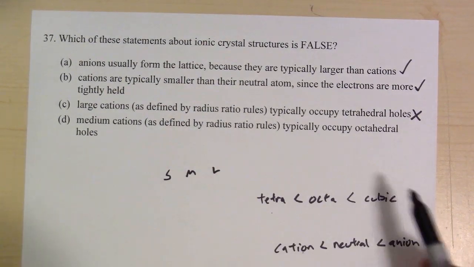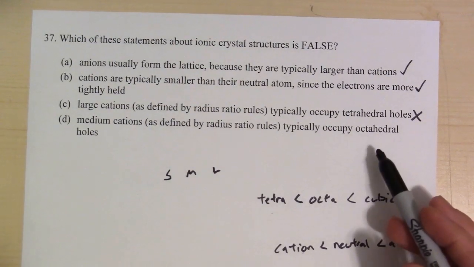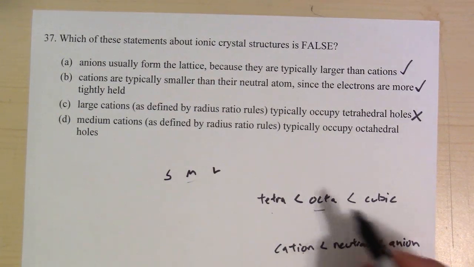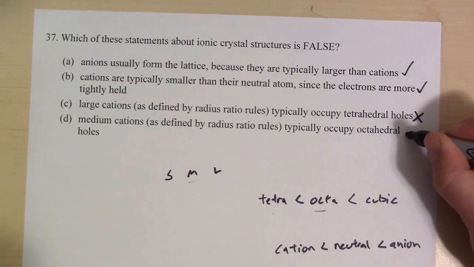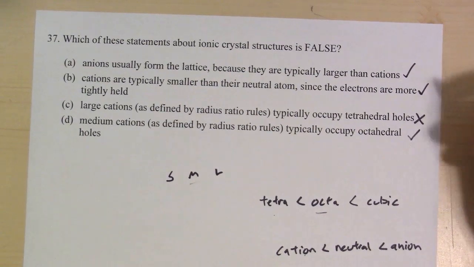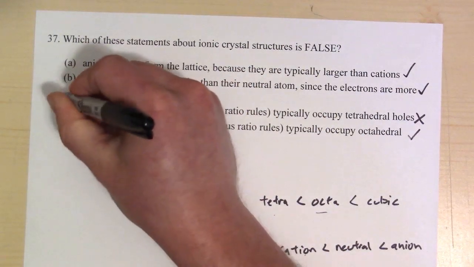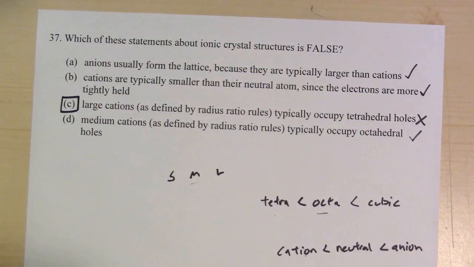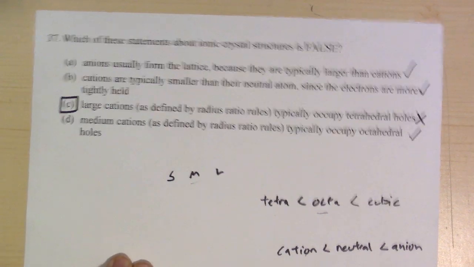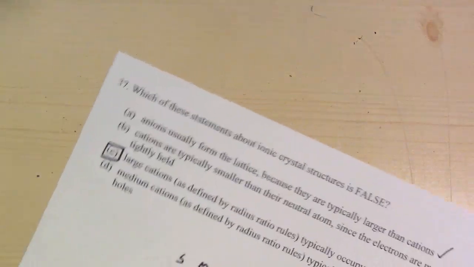Medium cations typically occupy octahedral holes. Medium cations, octahedral is the medium-sized of the 3 holes. So that one is also correct. So our answer here, 37, C is false. Large cations do not typically occupy octahedral holes. Tetrahedral holes, sorry.